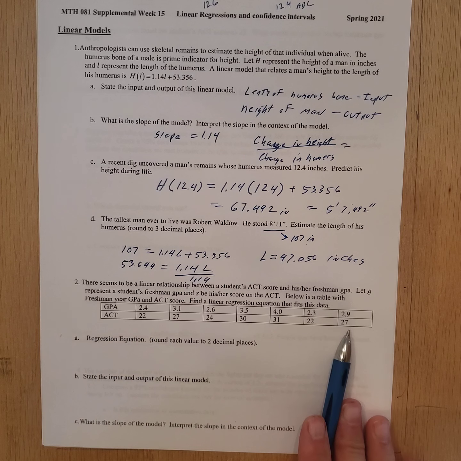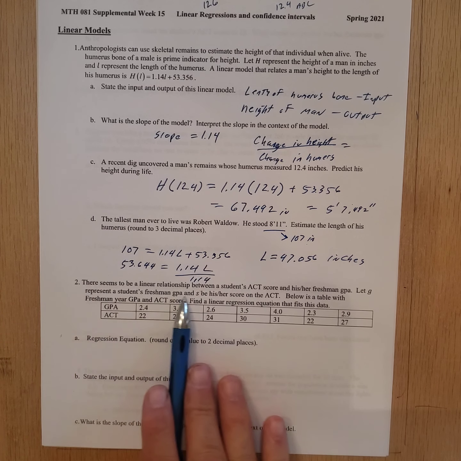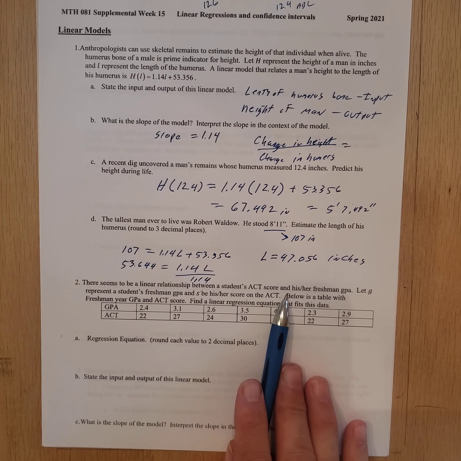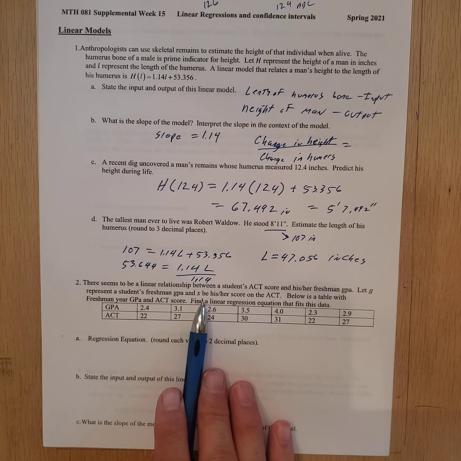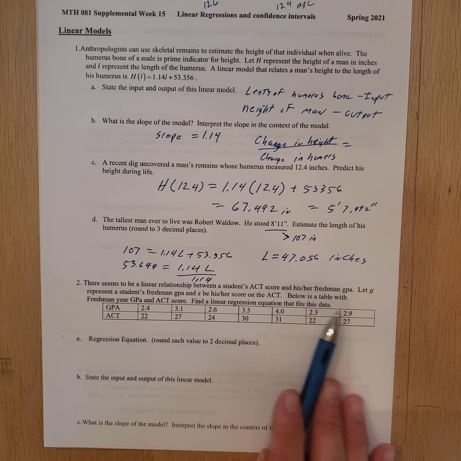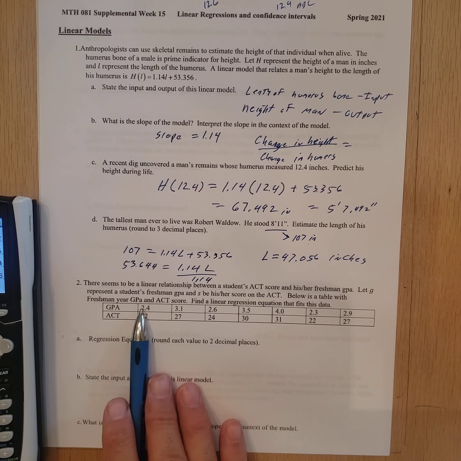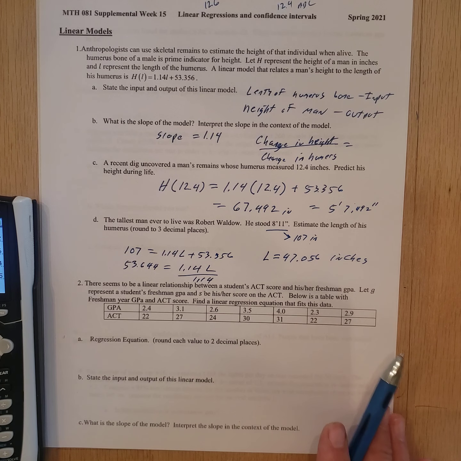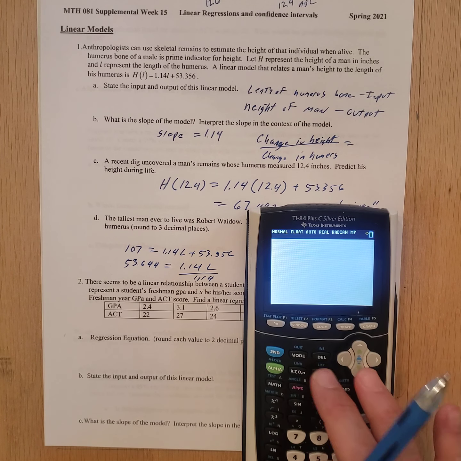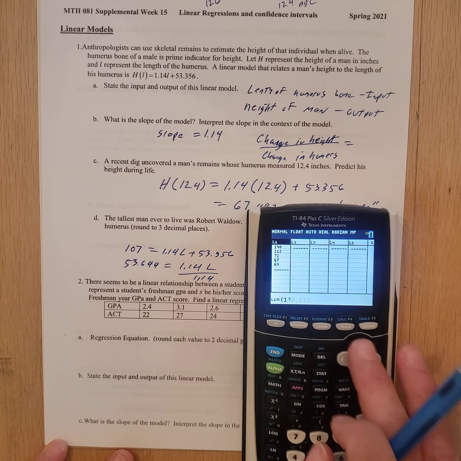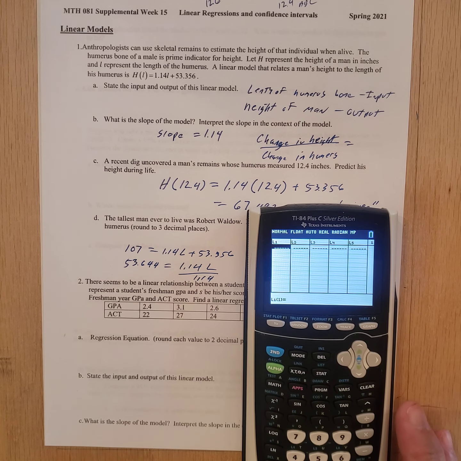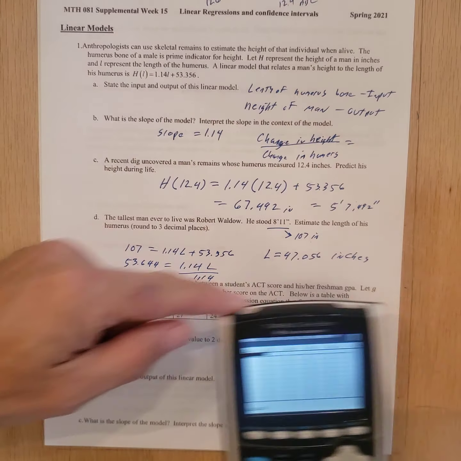Okay? So here's one where we just give a table. There seems to be a linear relationship between a student's ACT score and his or her freshman GPA. Let G represent the student's freshman GPA, and S the score on the ACT. Below is a table with a freshman year's GPA and an ACT score. Find the linear regression that fits that model. So this is really what we're going to have to do. The first thing I want you to do is go into Stat Edit. I have a couple things in here, so I have to clear these out. So I'm going to clear list 1 and list 2. And then in list 1, I'm going to put in the GPA.